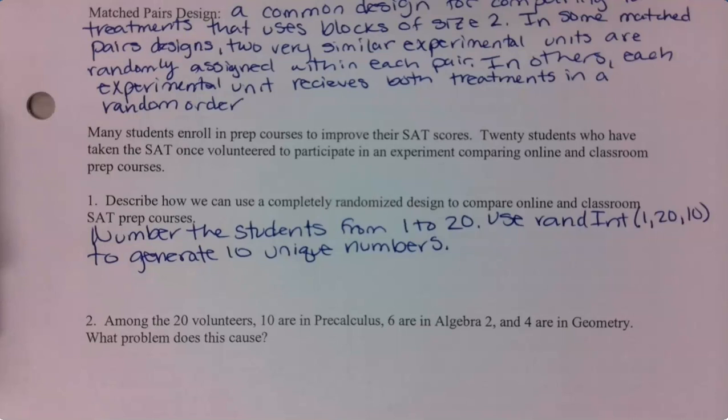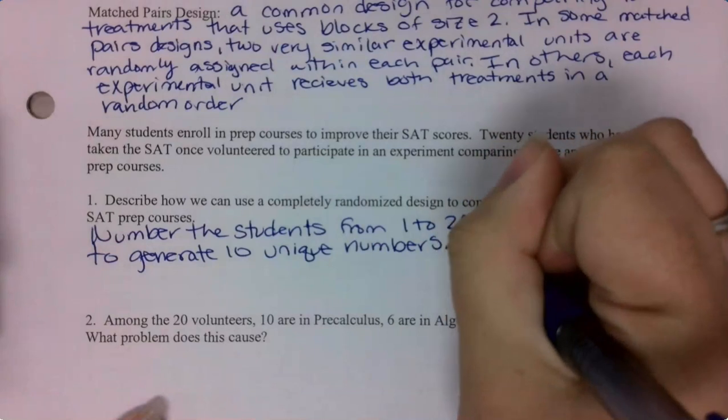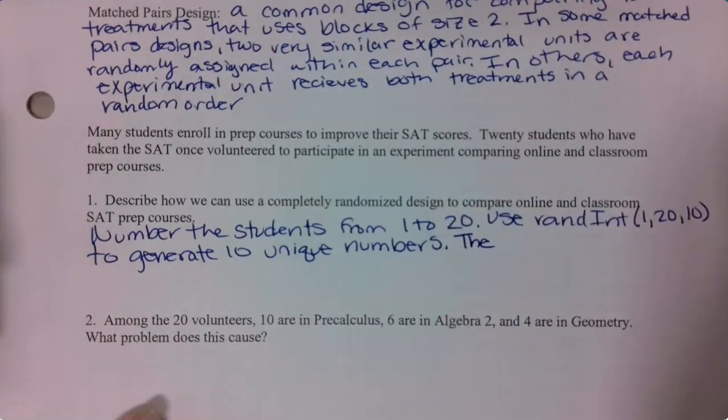Then the first 10 students selected will take the online course, and the other ones not selected will take the classroom course.